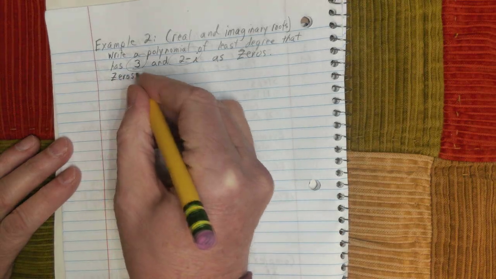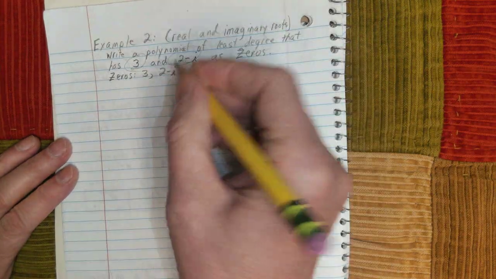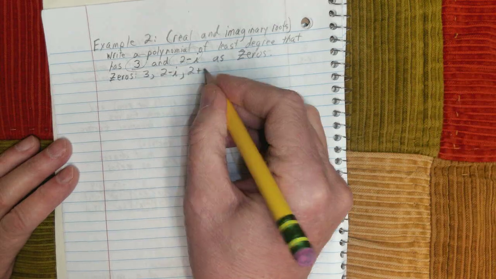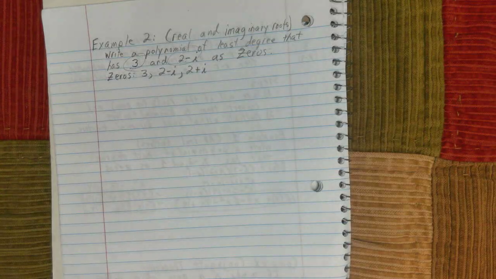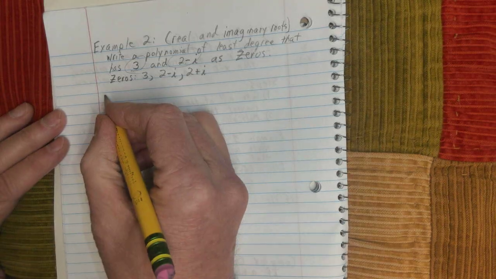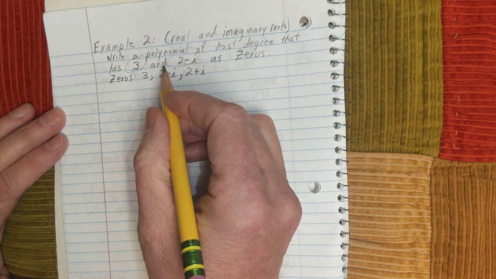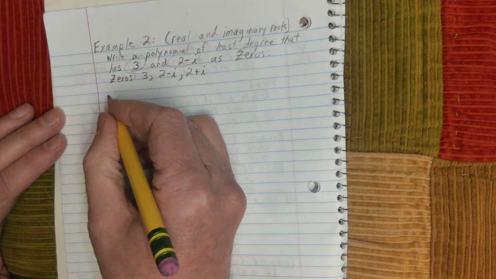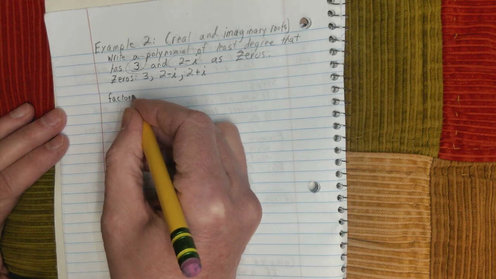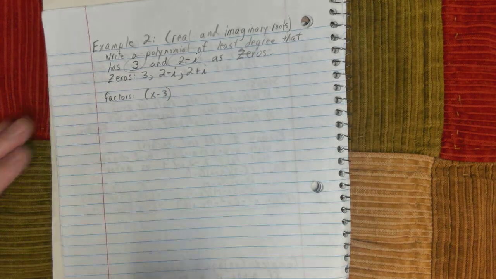The zeros are 3, 2 minus i, and then the complex conjugate theorem says we have to have a buddy with this one, 2 plus i, its conjugate. Can't have one without the other. Now, so our factors, we're going to multiply our x minus 3.